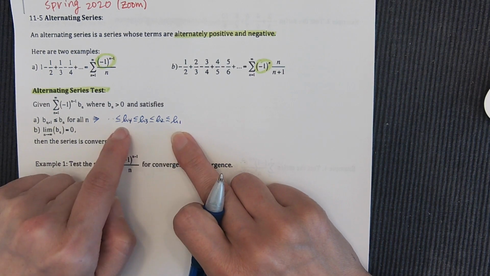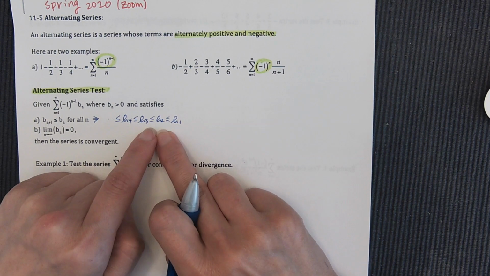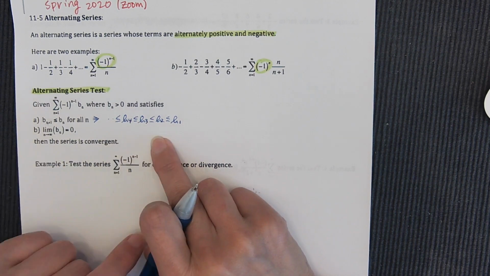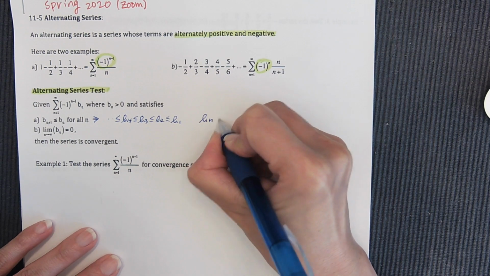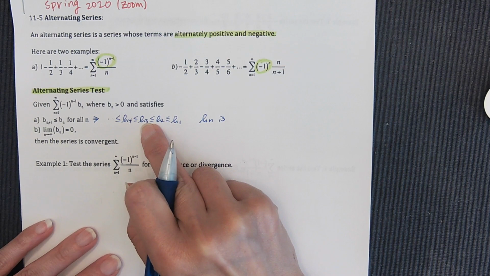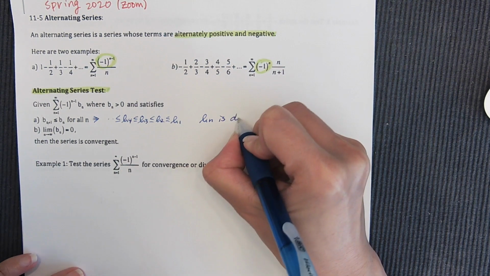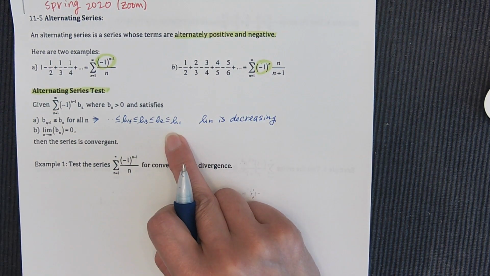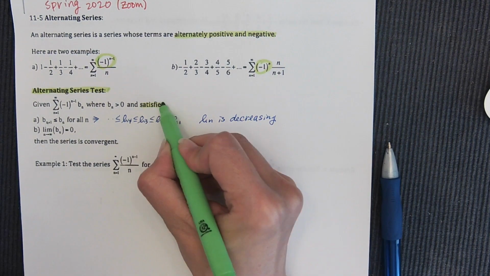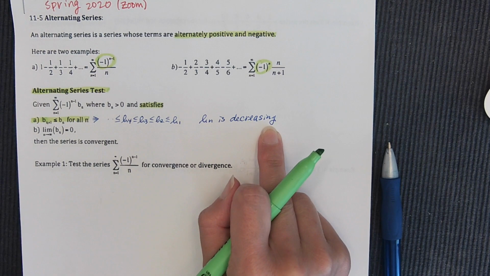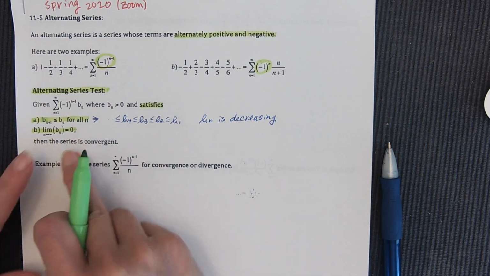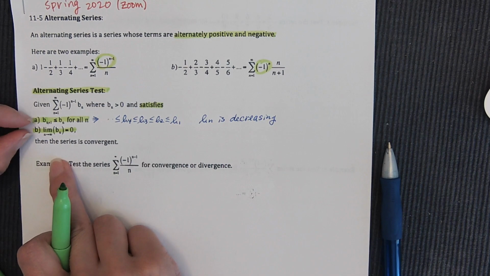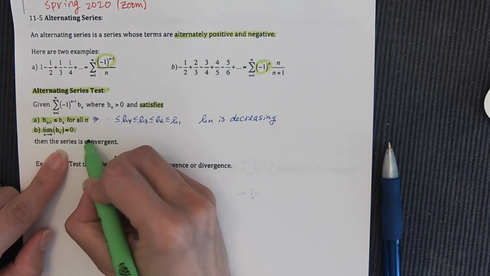What's happening to my B? B of 1 is the biggest, next one B of 2, next one B of 3, next one B of 4. What's happening to my numbers? B of n is getting smaller and smaller and smaller. It is decreasing. So that's the first condition you have to satisfy: B of n is decreasing. The second one: the limit has to be 0. If the limit of B of n is 0, then if you satisfy those two conditions, it is convergent.